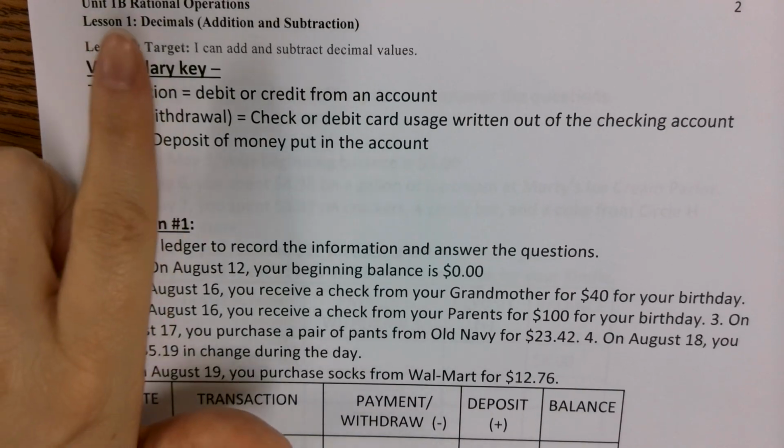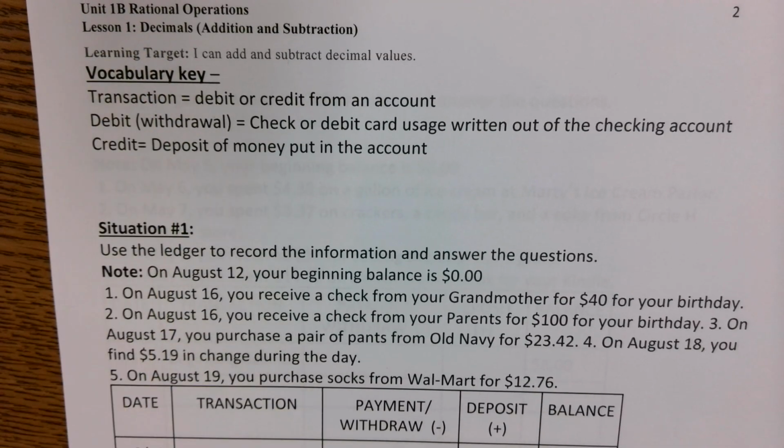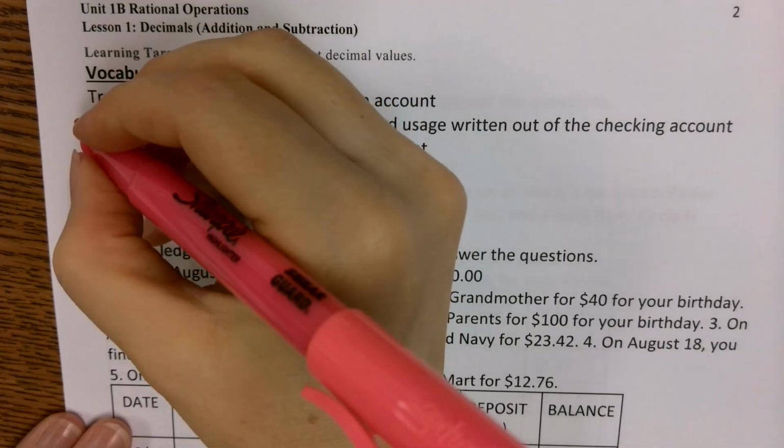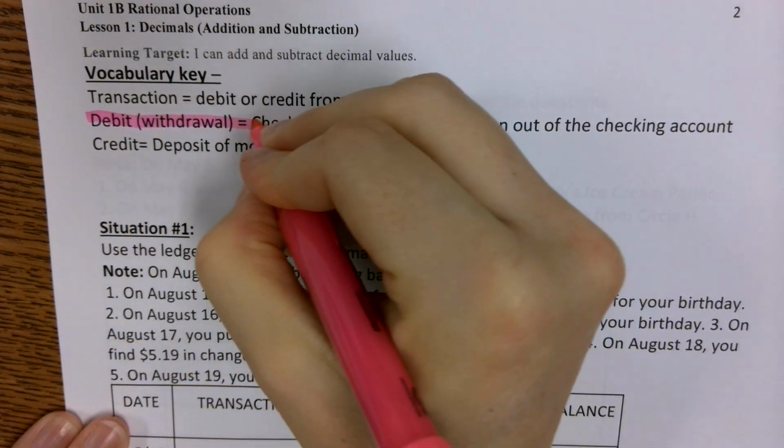So keywords that you need to make sure you understand. Transaction. When a transaction happens, that means that you are either debiting your account or crediting your account. A debit in an account is a withdrawal. It's the same thing as saying a withdrawal, which means that you are taking stuff out. So when you're using the debit, you are withdrawing money from the account.